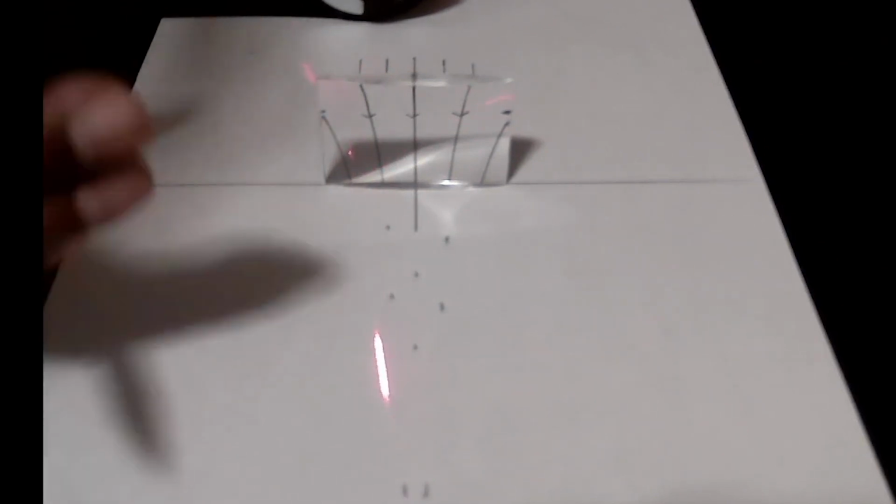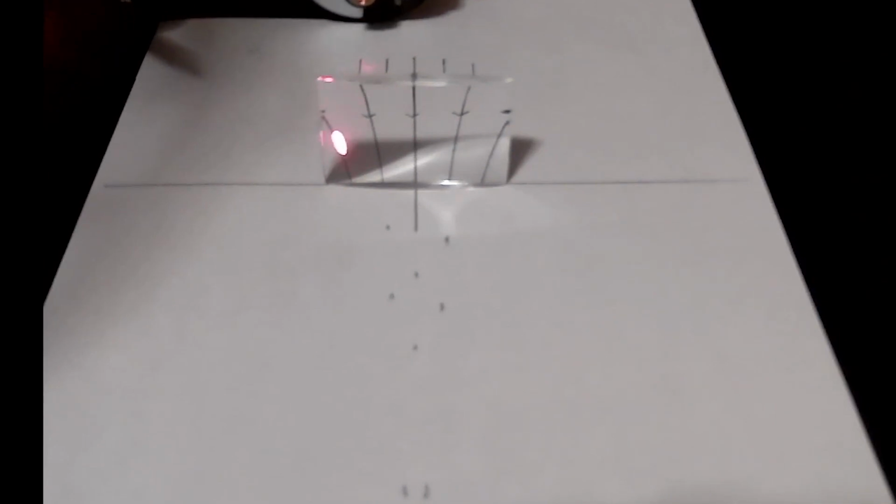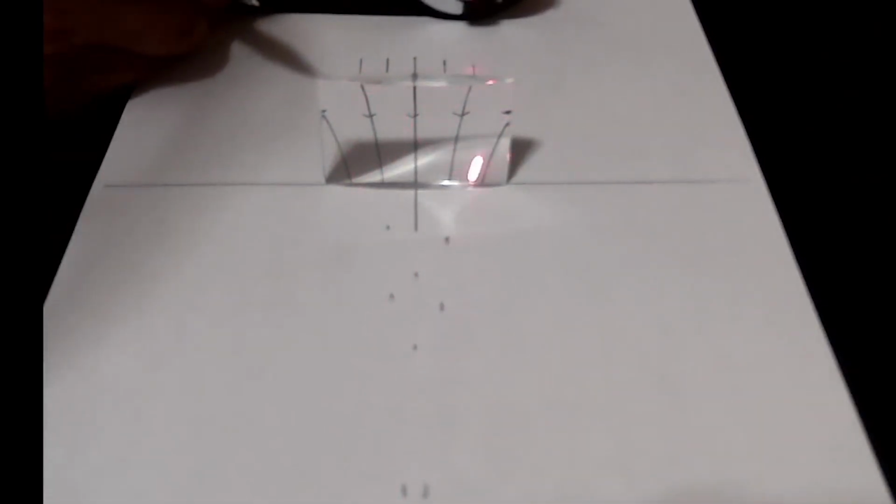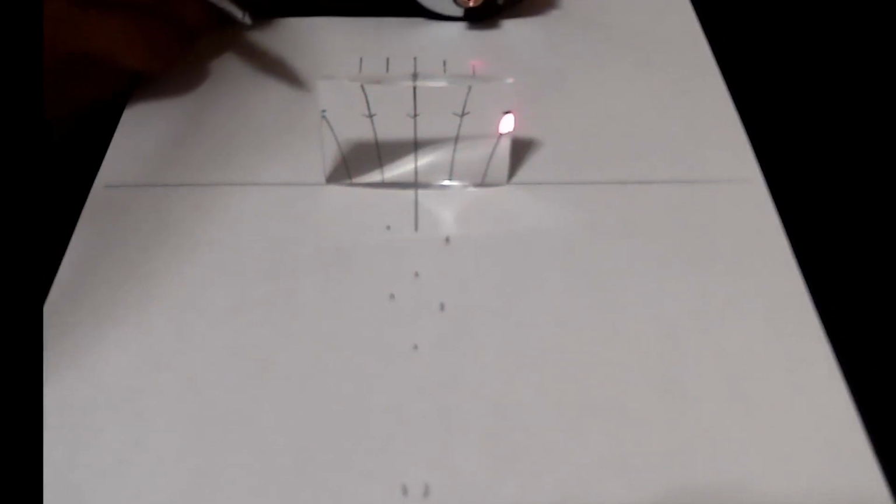So it's better if you actually draw this line in the center. You see, it's not exactly in the center. That's why it's going out of the paper. Okay, I hope you understand that. So it's going out of the paper. See?